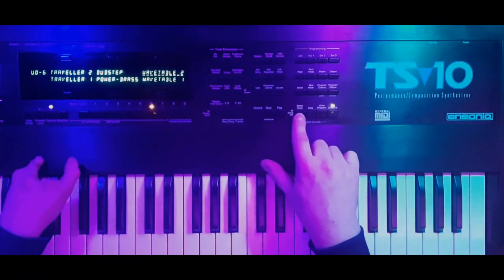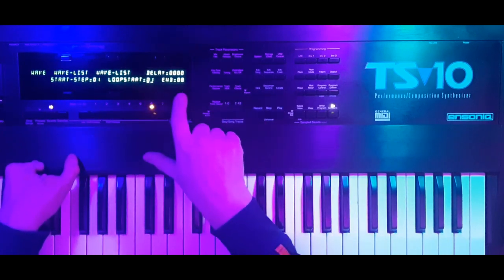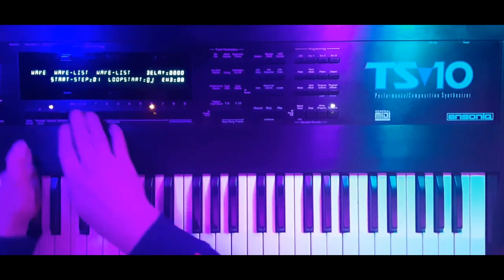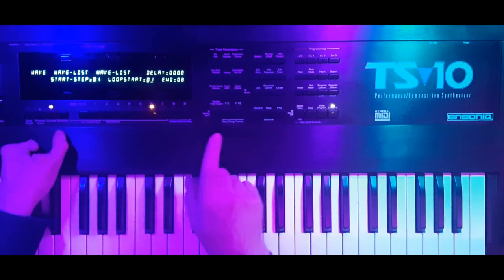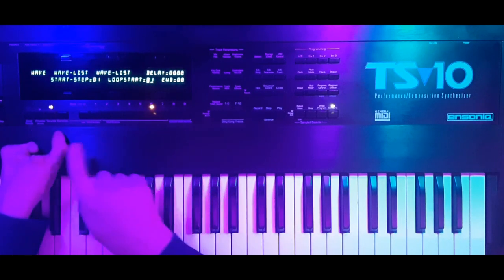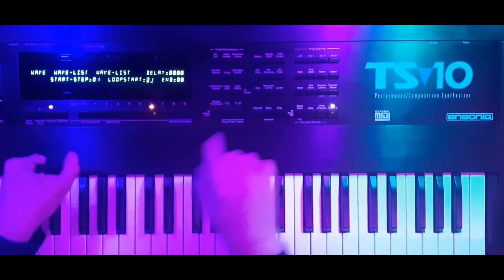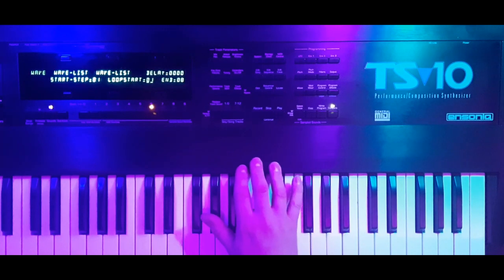Voice 1 is using step 1 through step 8 from this Hyperwave. The loop start is set to step 1, so it will keep looping from step 1 to step 8. There's already some pitch modulation applied, so let's listen to how it sounds now.